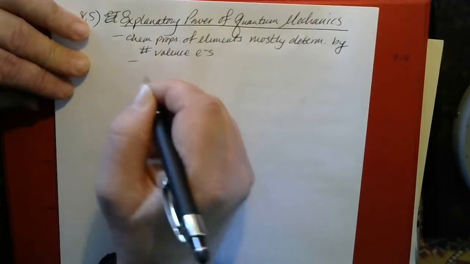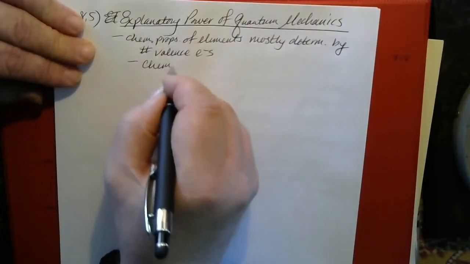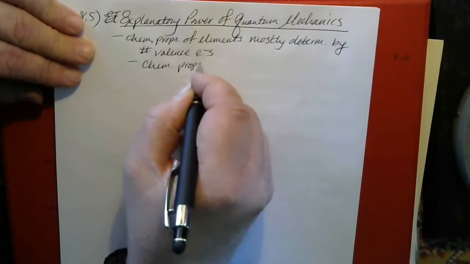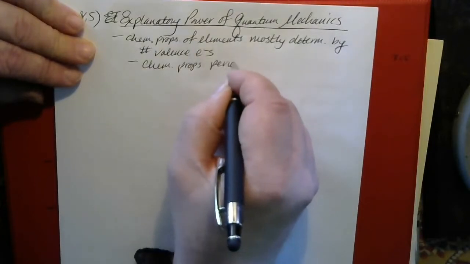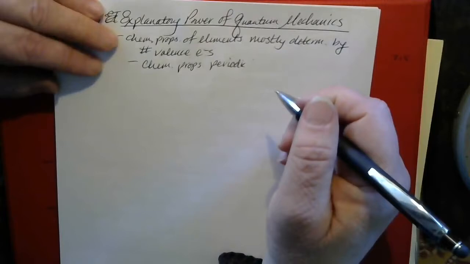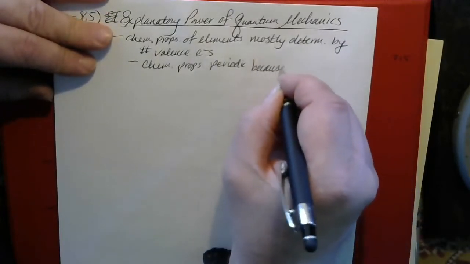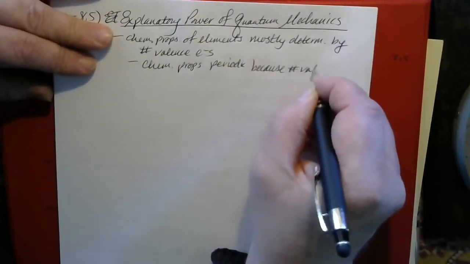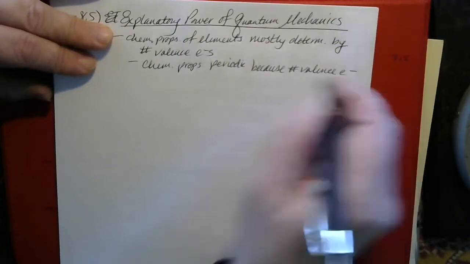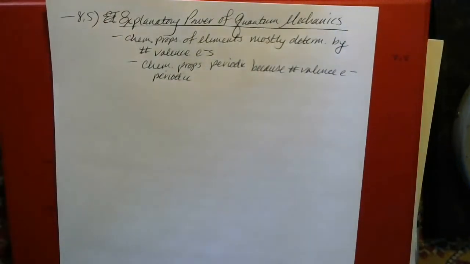And the reason the chemical properties in the periodic table are periodic is because the number of valence electrons is periodic. And so that's what's really periodic about the periodic table.